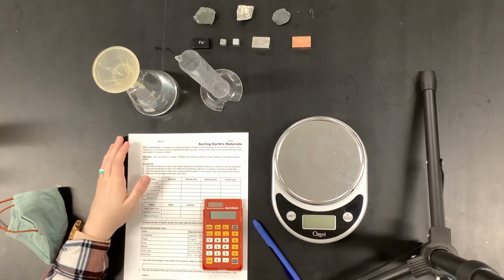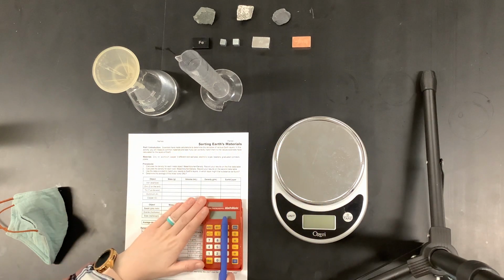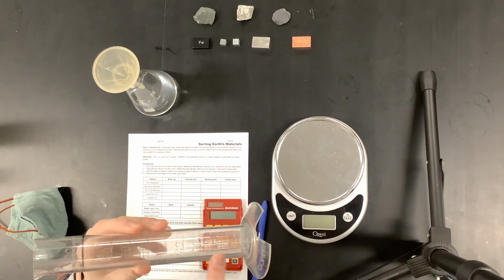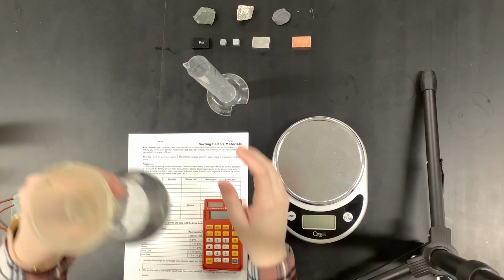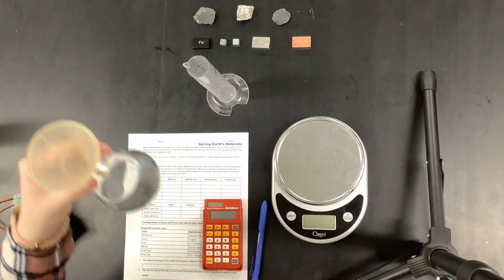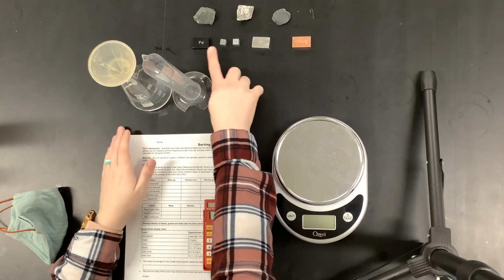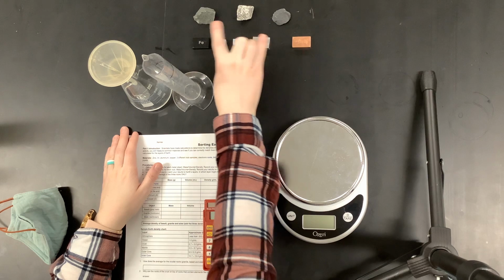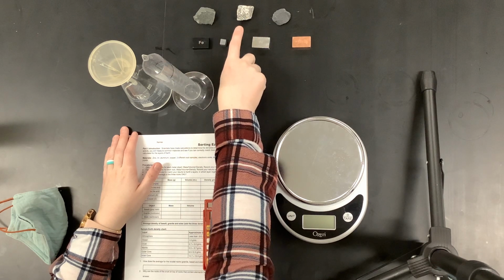So, what we need is a scale, some sort of calculator. We need what's called a graduated cylinder. It has numbers on it to measure the number of milliliters. And some water. I typically like to use a funnel to help keep it cleaner. We then have our samples up here, which include iron, zinc, tin, aluminum, copper, and then 3 different types of rock, which are basalt, granite, and slate.